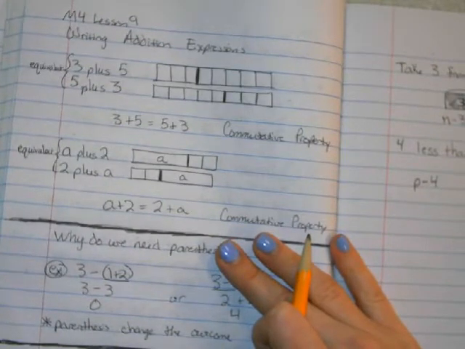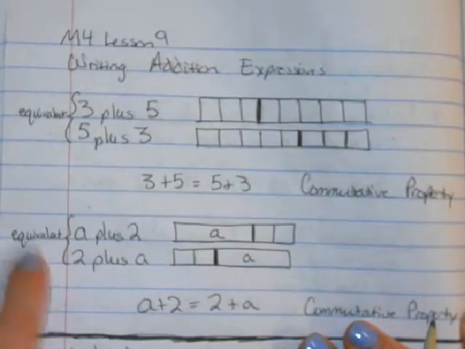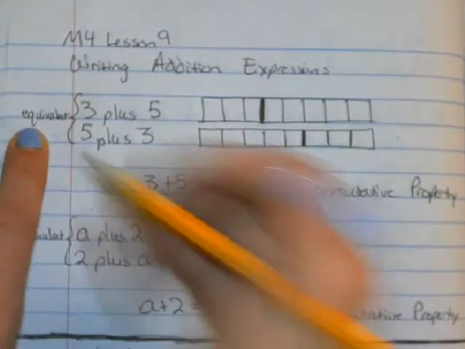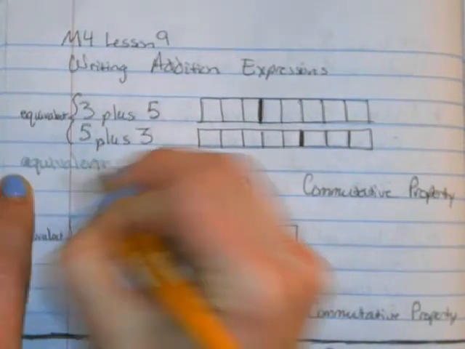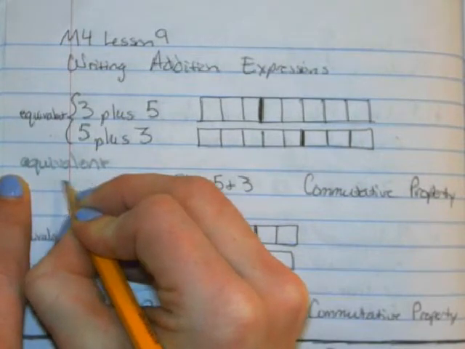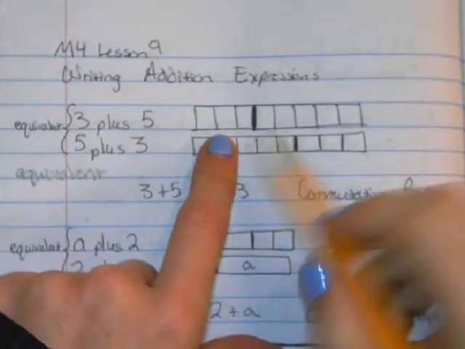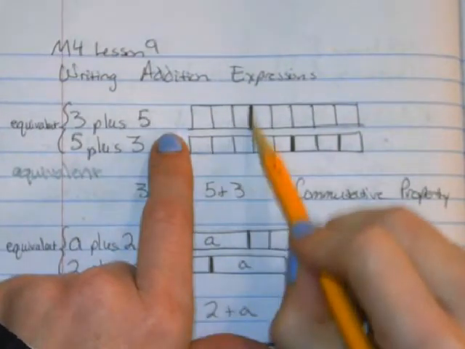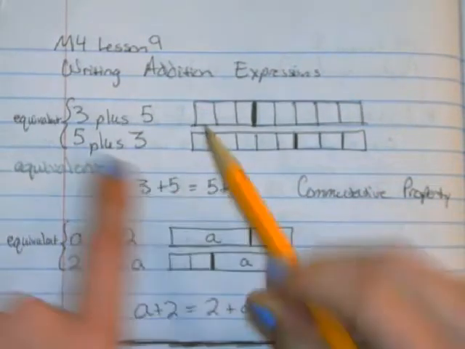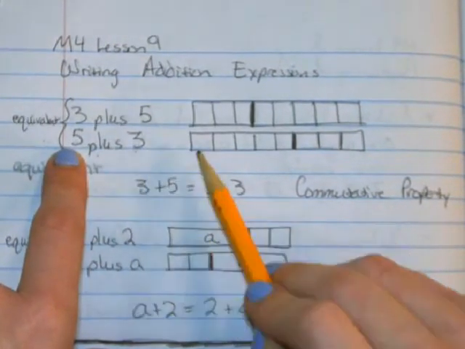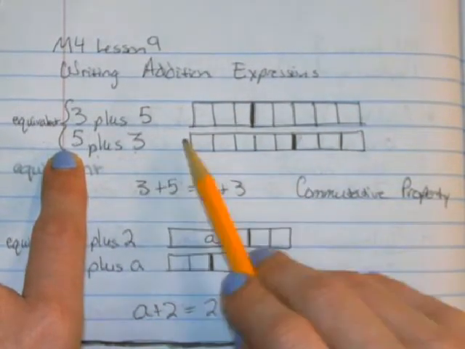If you look here, we have this word, equivalent. If you need to see that written out clear, it's E-Q-U-I-V-A-L-E-N-T. We have 3 plus 5, and the way we have a model for 3 plus 5 is that we have 3 boxes combined with 5 boxes, and if you count it all up, that gives you 8. And then down here we have 5 plus 3, so we have 5 boxes, we draw a dark line to separate it, and then 3 more, and again that's 8.